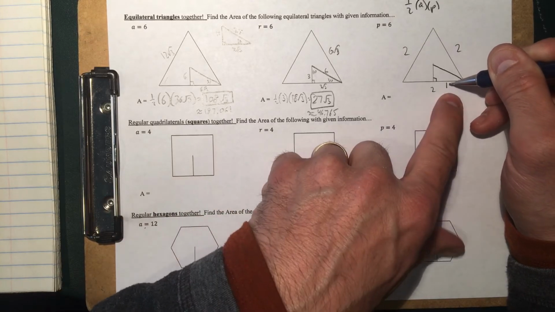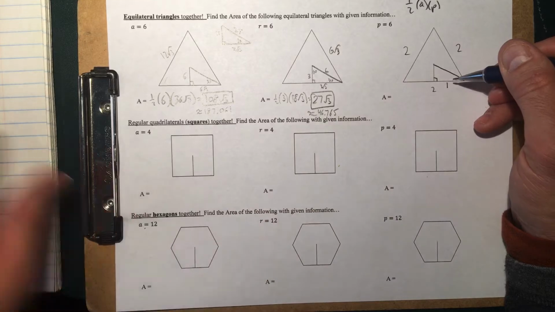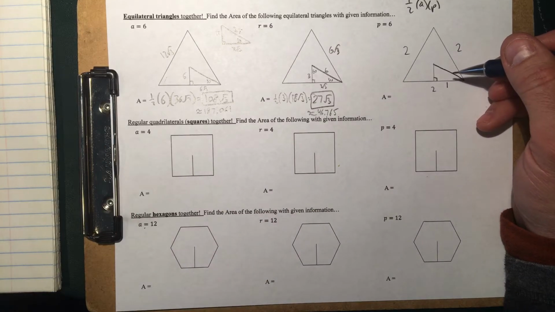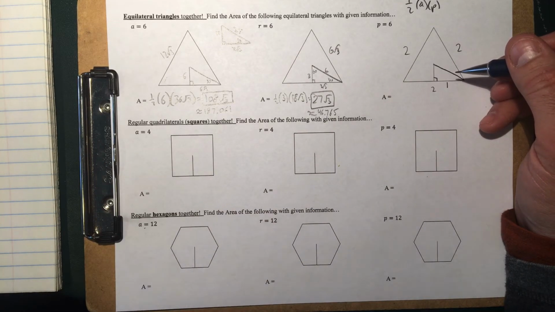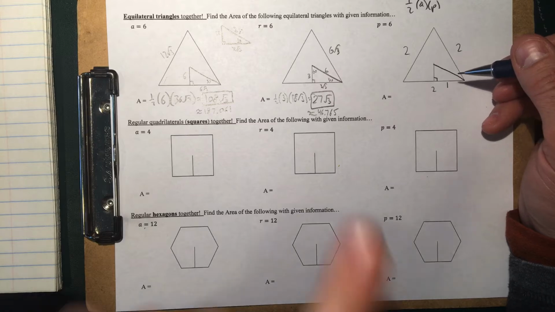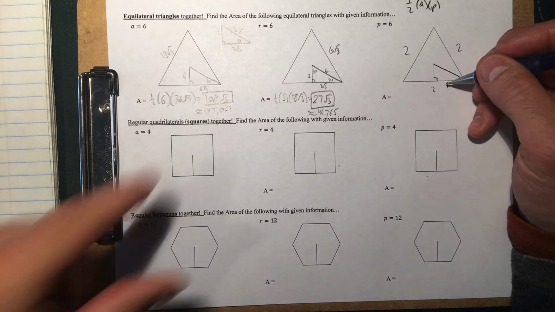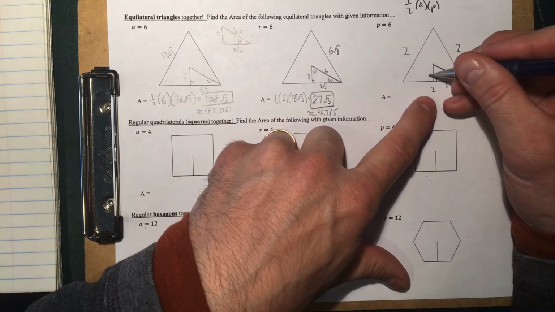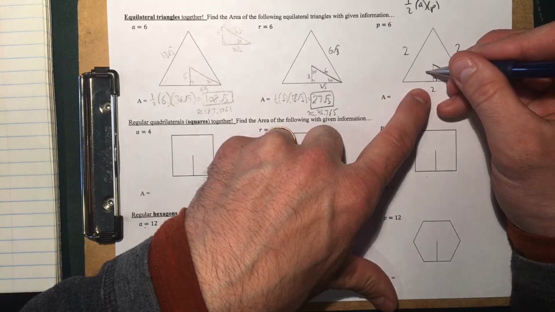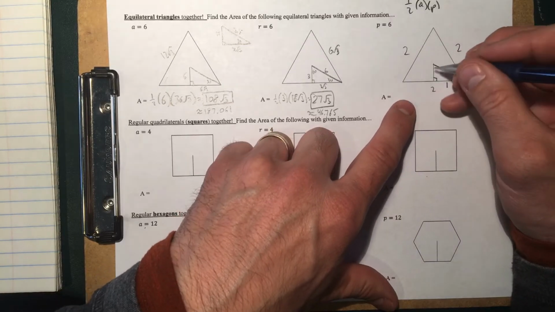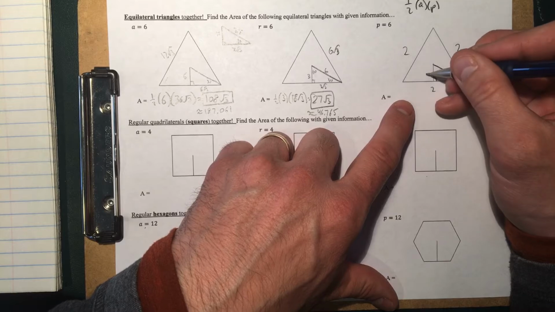And if this side is 1, now this is a little bit weird. Ooh, this one ended up being a little bit strange, didn't it? So I'm thinking to myself, I'm going to show you a little bonus thing here in a second. That means this side is 1 divided by root 3.